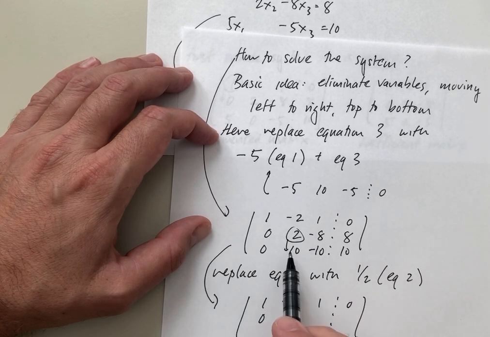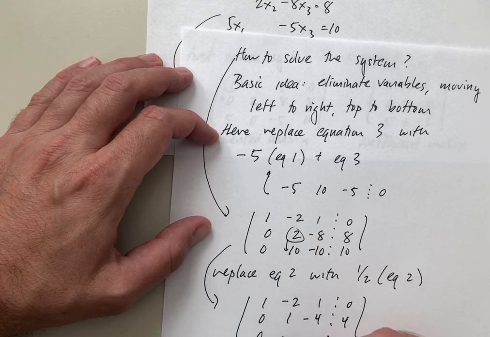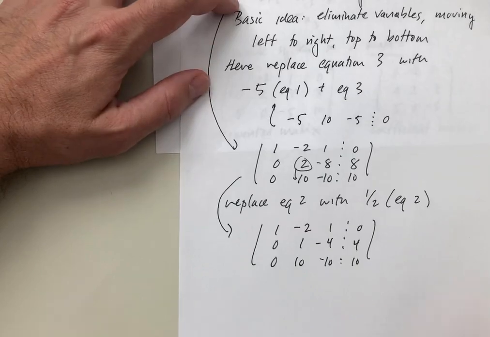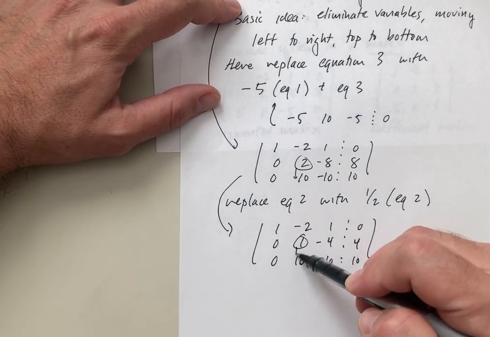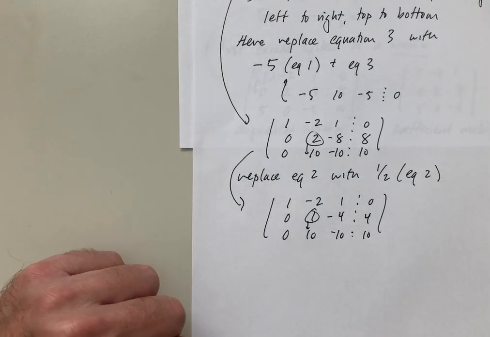Scale equation 2 by 1/2, meaning I multiply everything by 1/2, and I get this. Okay? And now what I'm going to do is do that clearing thing. So now I have a 1 in that position, so I want to clear every instance of x2 below it.